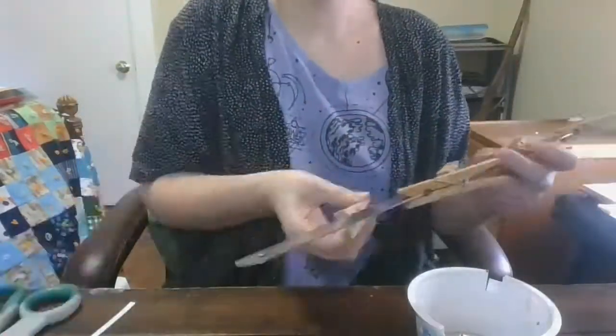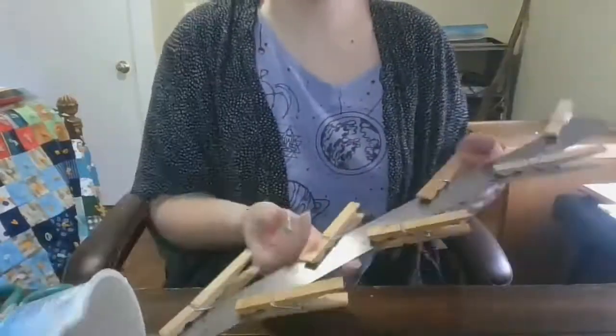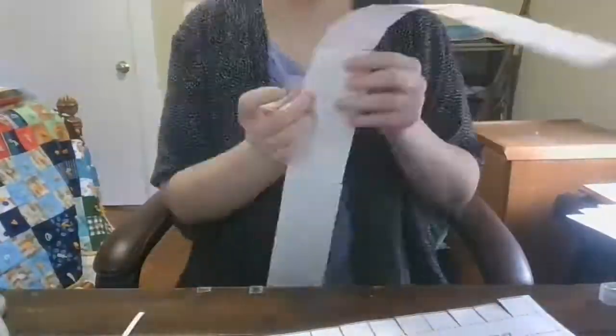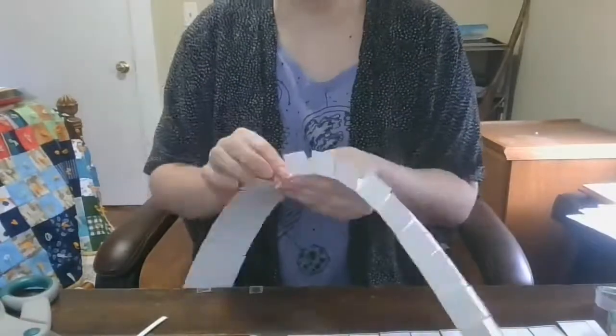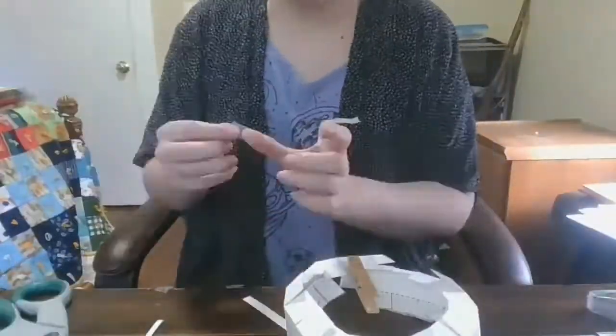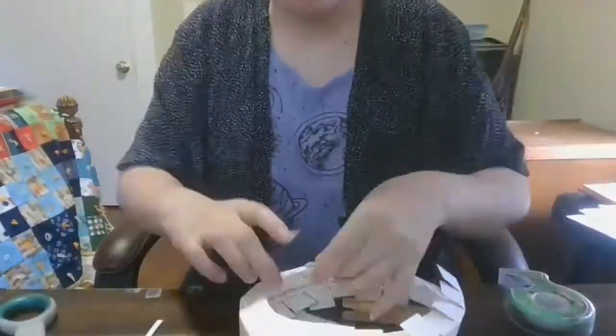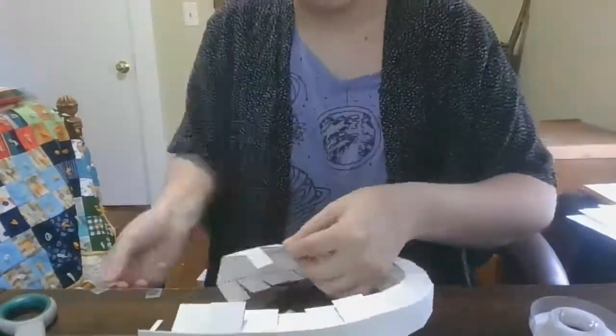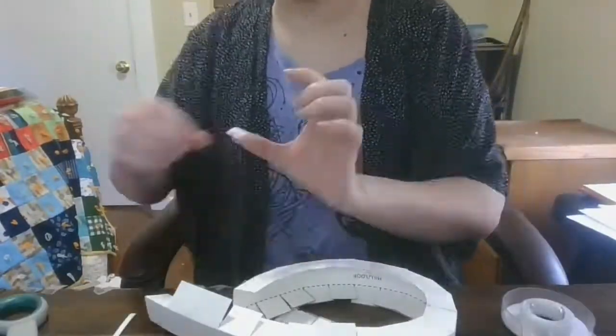So Mamie is planning out her paper roller coaster with a template she found online. And you can find that by just Googling paper roller coaster. So you can see that she is cutting her paper roller coaster out and is going to show us how to create a loop. This is going to take a little bit of time and some planning, but I promise you it's worth it.